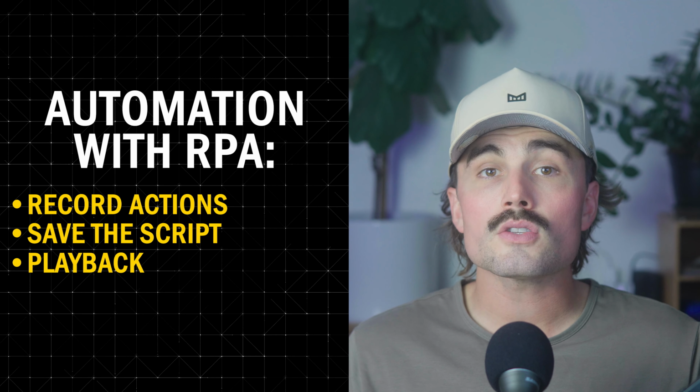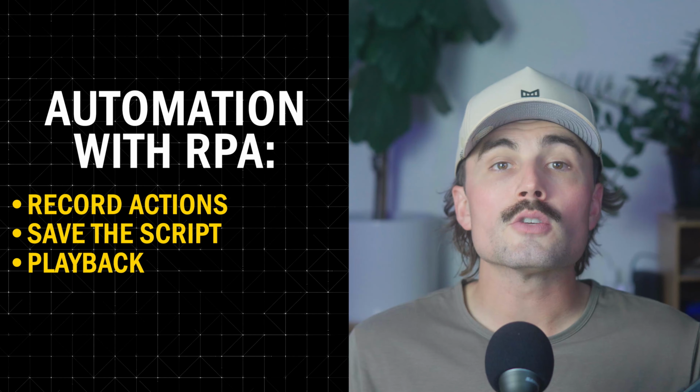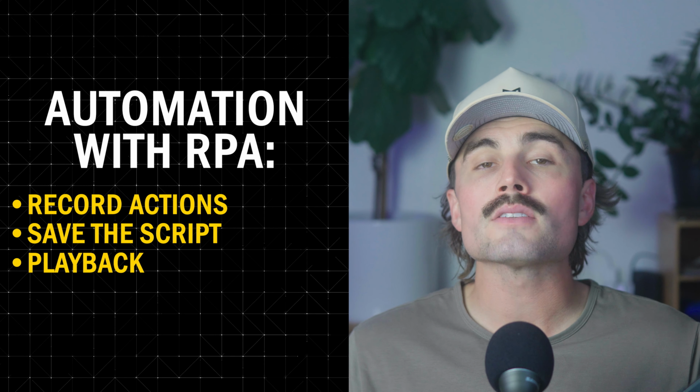Playback. You can select the script and the profiles that you want to apply it to. AdsPower will open each profile and execute the recorded actions. You can choose to run them one after another or simultaneously. Adjust and iterate. If the script doesn't perform as expected, maybe a button moved due to a site update, you can edit or re-record the actions.